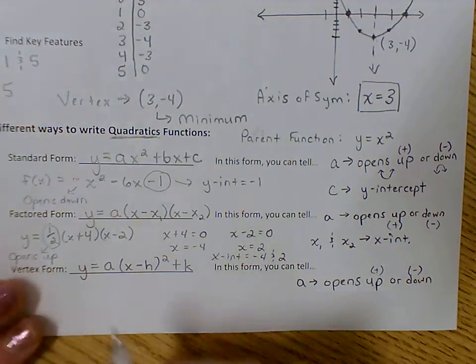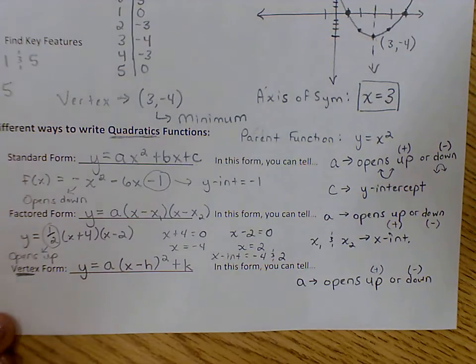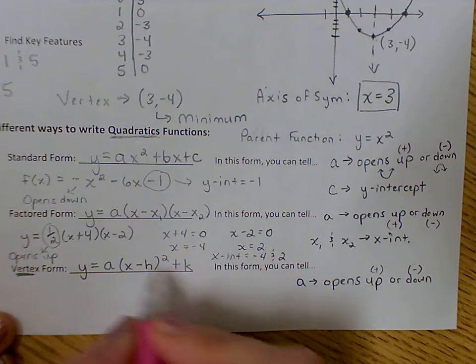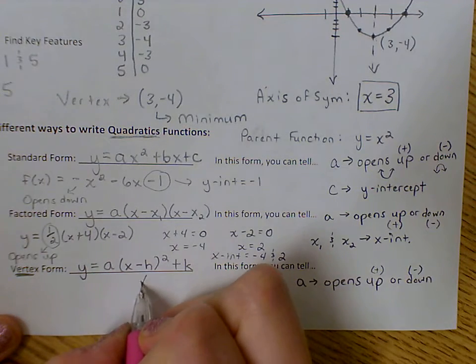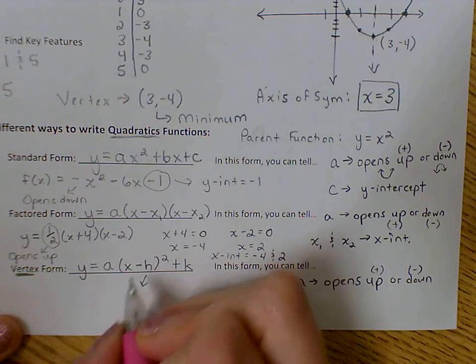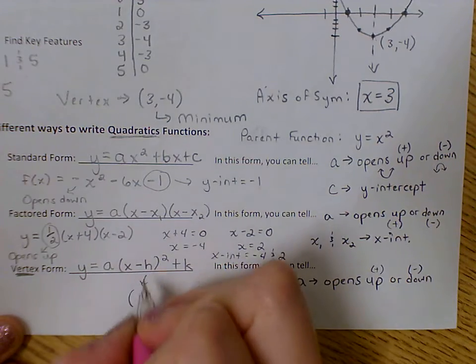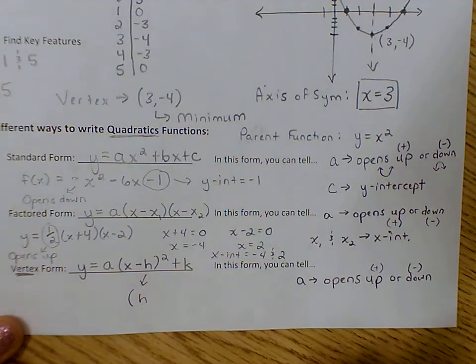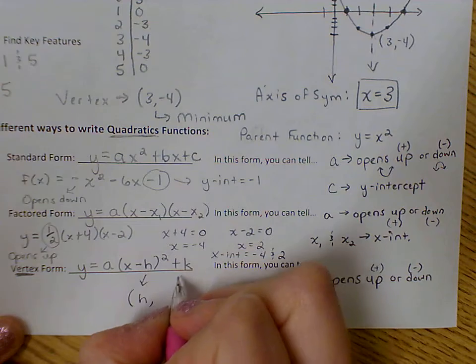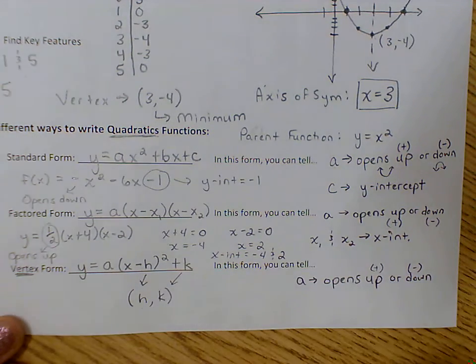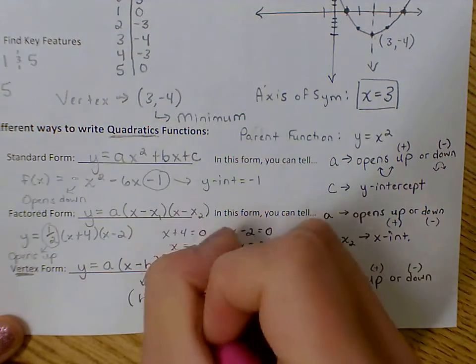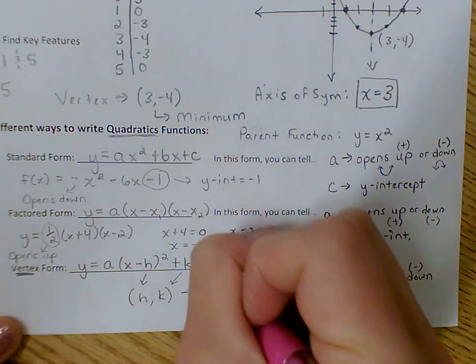Okay, but the reason why this is called vertex form is you could actually get the vertex straight from it. So if you take this h, you have to change the sign of it. So you take that number, change the sign and write it down, and then you simply copy the k, you do not have to change the sign of that one. That coordinate is your vertex.